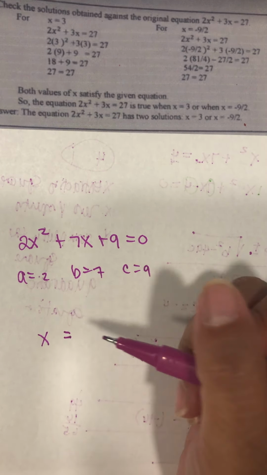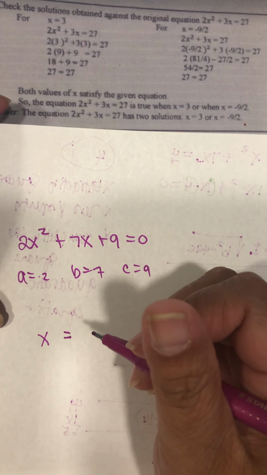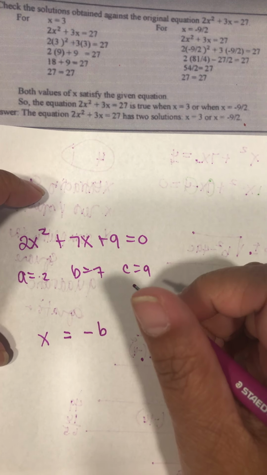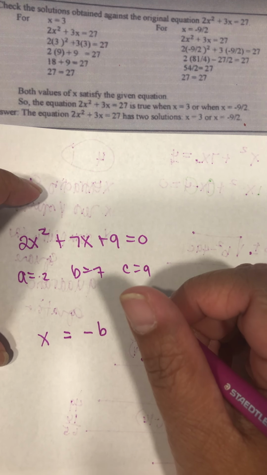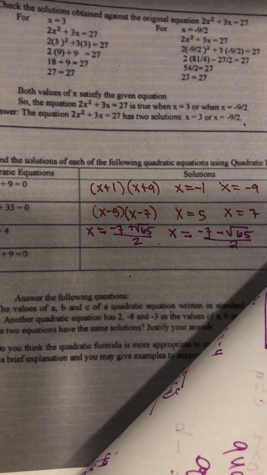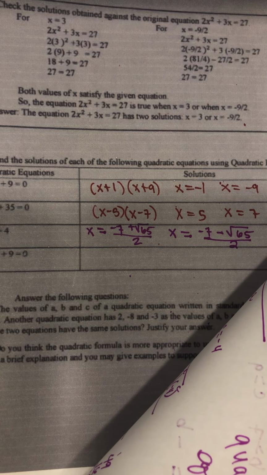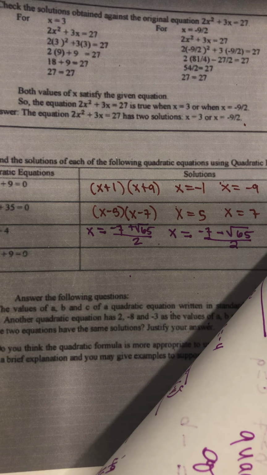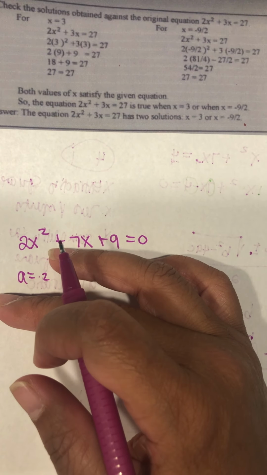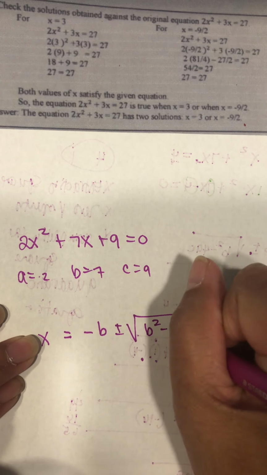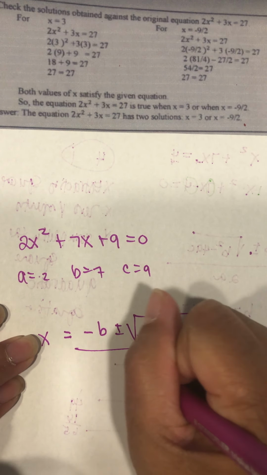X equals negative B. I think that's what it is. Hold on, I haven't memorized the quadratic equation, Keith. Oh yeah, negative B plus minus square root of B squared minus 4AC over 2A.